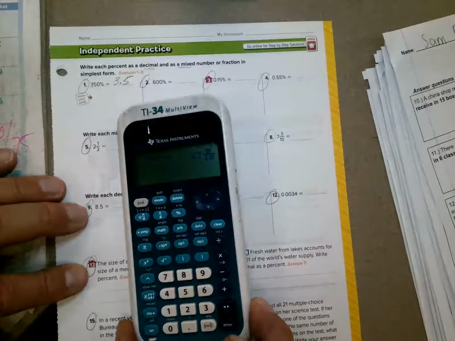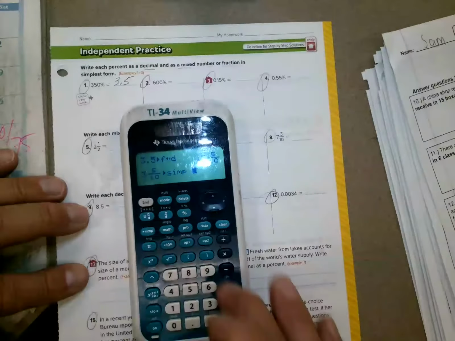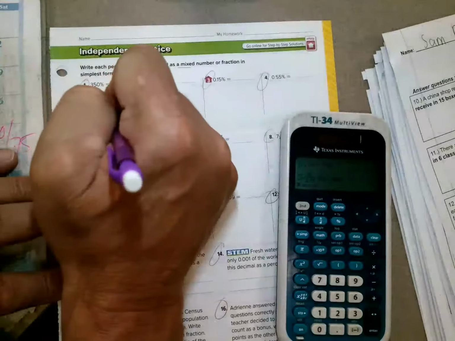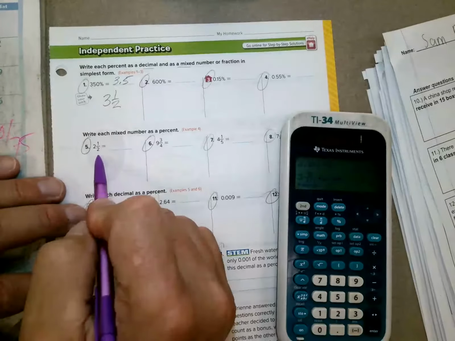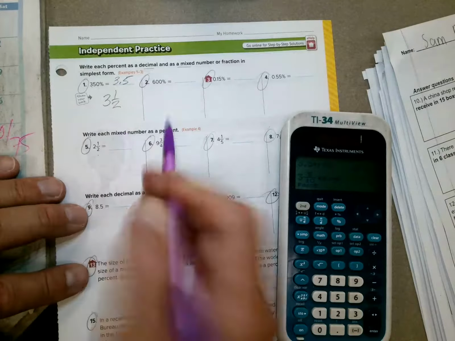Now, if you need to use that calculator here, go ahead and do it. And there it is, 3.5. And you're going to know that that's going to reduce down to 1/2. So 3 1/2.